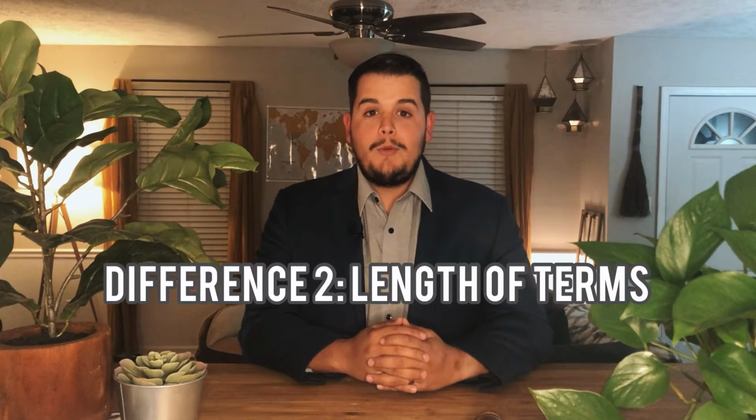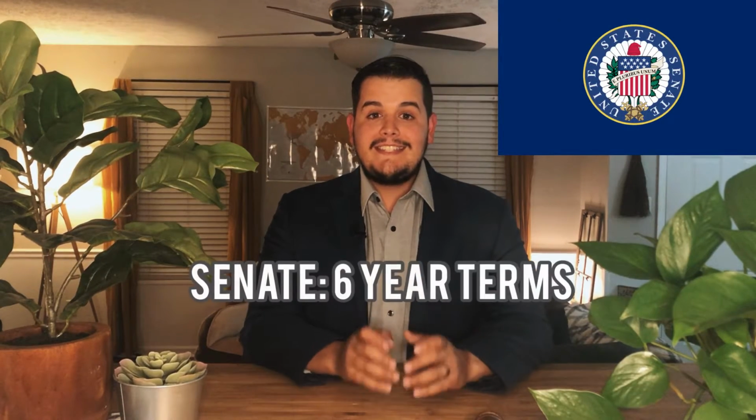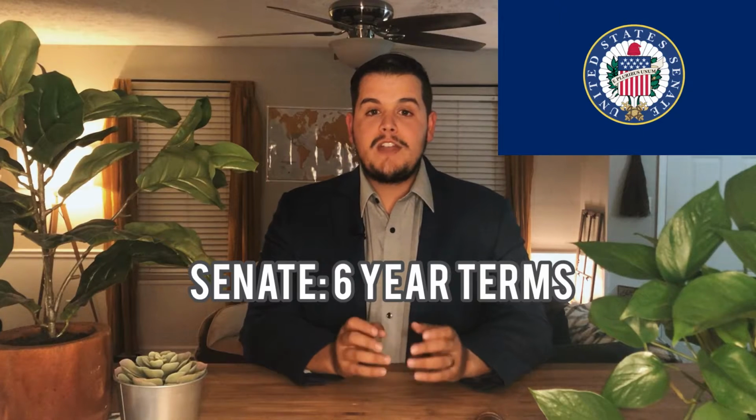And you can kind of see where the founders placed an importance when it comes to how long they serve, which is the second difference that I'm going to get into. Now, the Senate serves in 6-year terms. Now, the founders of the Constitution wanted to do this for a couple of reasons. They wanted to do this, one, so that they could actually separate themselves from the people. Now, that sounds counterintuitive if you're trying to have a legislative body, but it actually stands to reason.